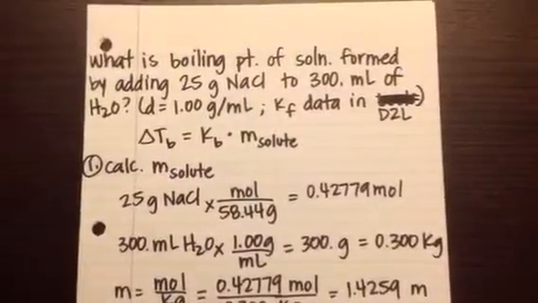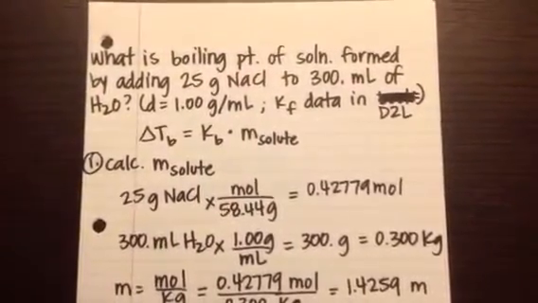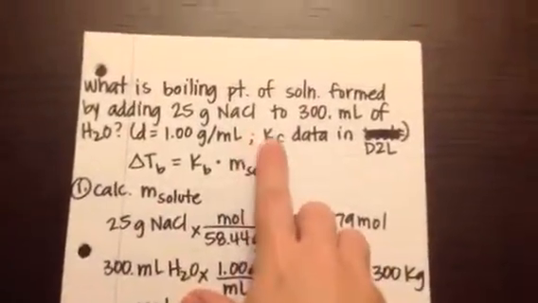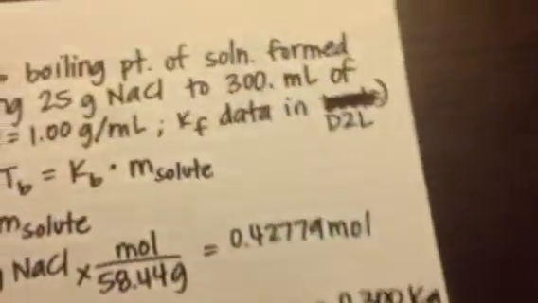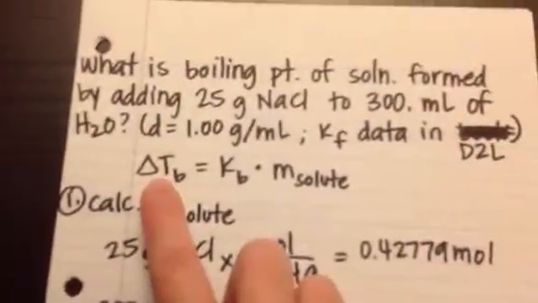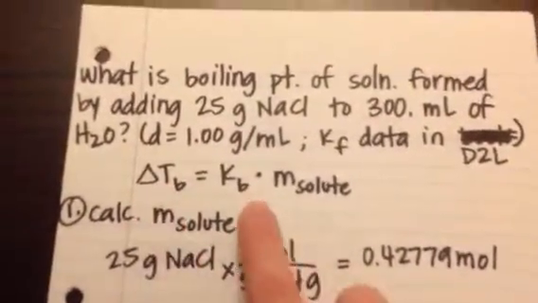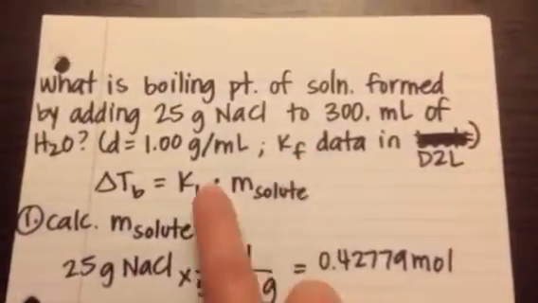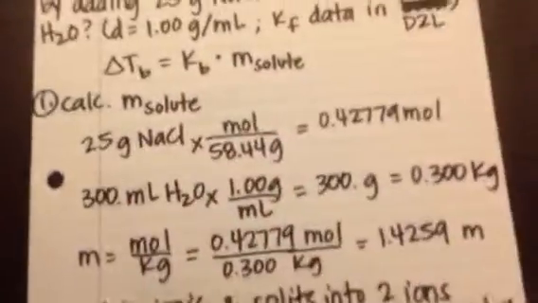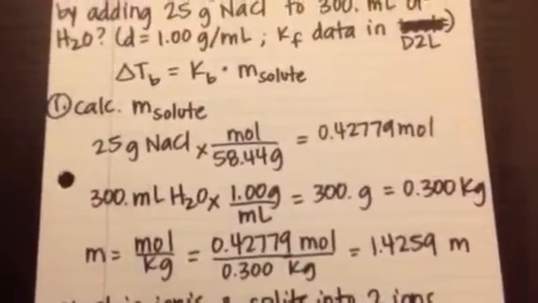What is the boiling point of a solution formed when we add 25 grams of NaCl to 300 milliliters of water? The KF data are in a handout on Desire to Learn. Looks like that. So make sure you download it, okay, because you're going to need that KF data. So we're going to calculate the delta TB by multiplying the KB from this table by the molality of the solute. So the first thing we need to do is calculate the molality of the solute.